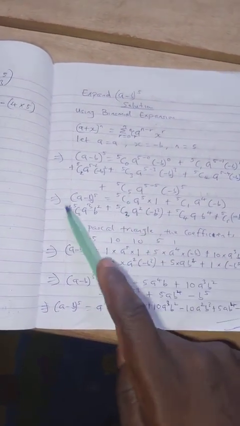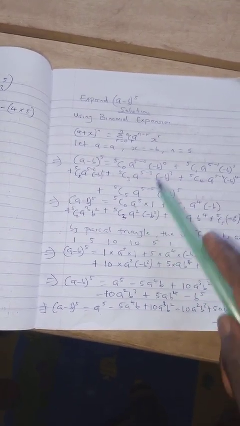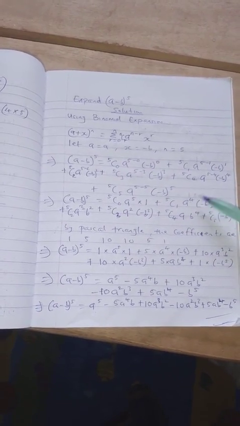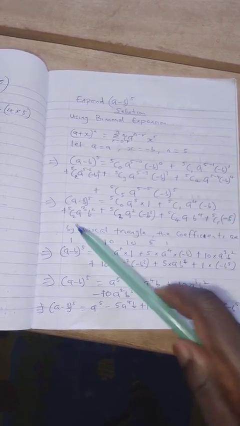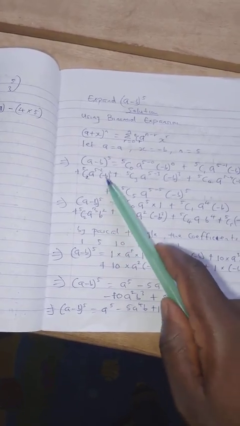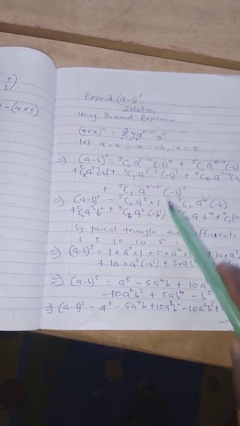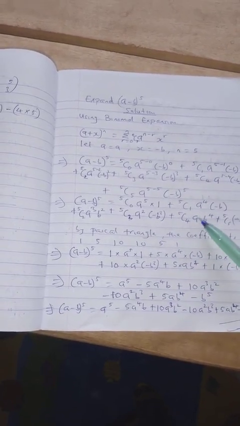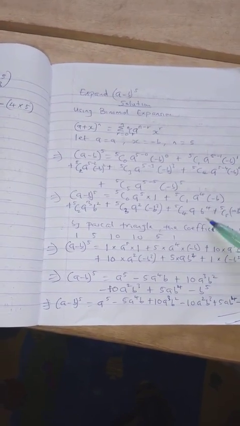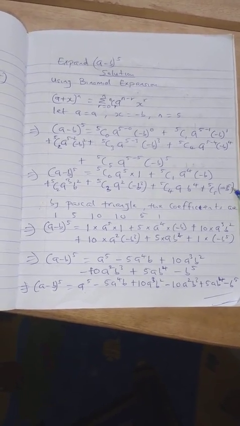So (a − b)^5 is equal to 5 combination 0, a^(5−0) which is a^5, times (−b)^0 which is 1, plus 5 combination 1, a^(5−1) which is a^4, times (−b)^1 which is minus b, plus 5 combination 2, a^(5−2) which is a^3, times (−b)^2 which is b^2, plus 5 combination 3, a^(5−3) which is a^2, times (−b)^3, plus 5 combination 4, a^(5−4) which is a, times (−b)^4 which is b^4, plus 5 combination 5 times (−b)^5.